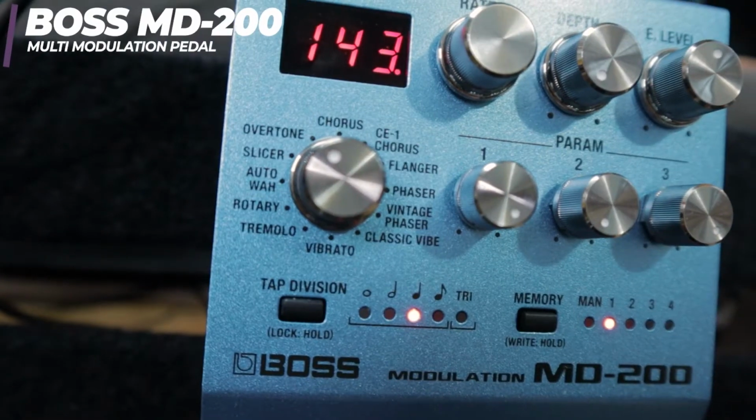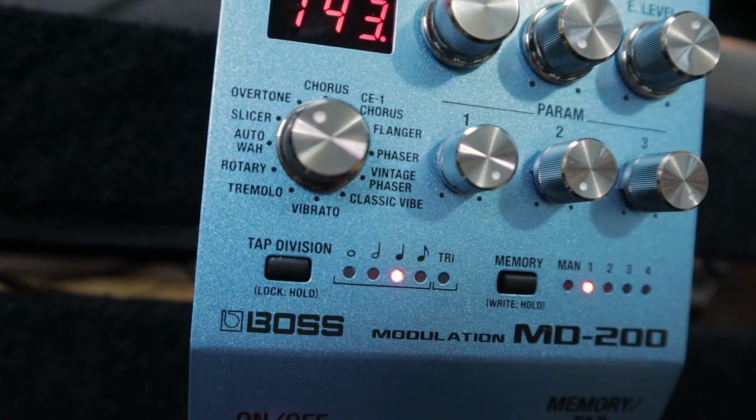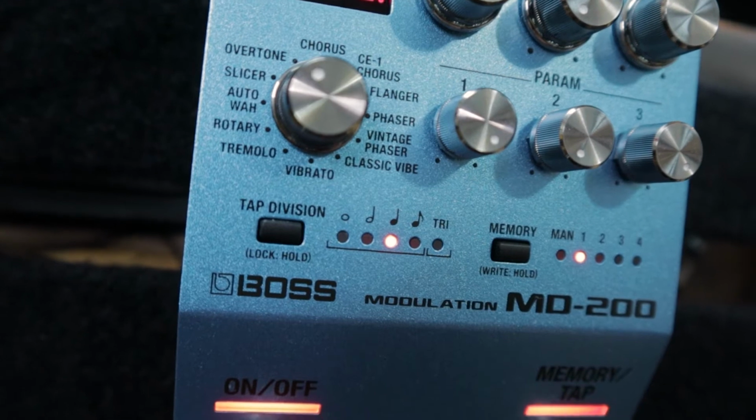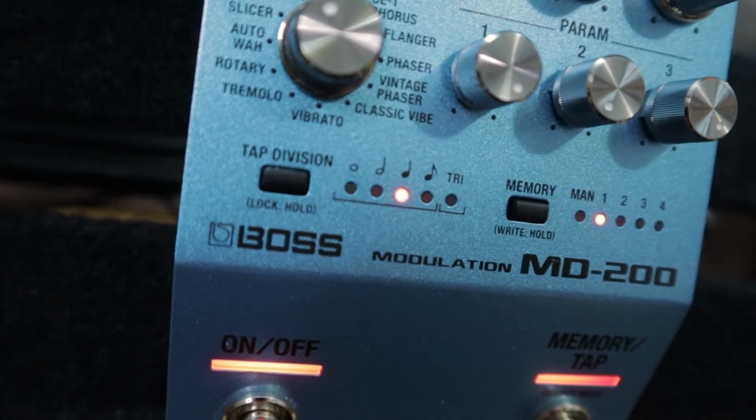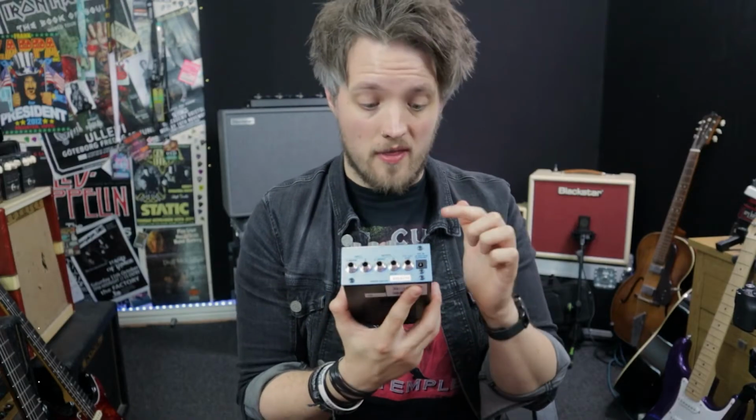My name is Leigh Fuge, and in this video today we're going to be talking about the Boss MD200 multi-modulation pedal. The MD200 has 12 different modulation effects built in, so it's pretty much all the modulation you'd ever need in one pedal. It's got stereo in and stereo out on the rear of the unit, and you can also control the parameters with an expression pedal.